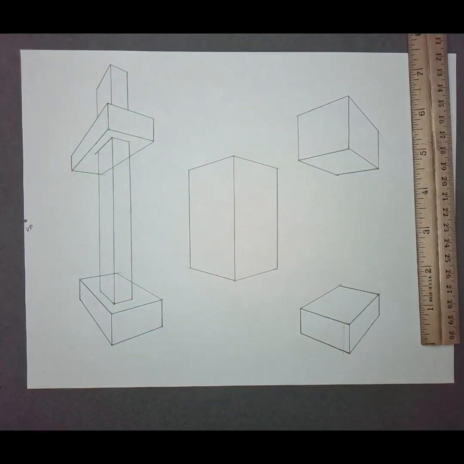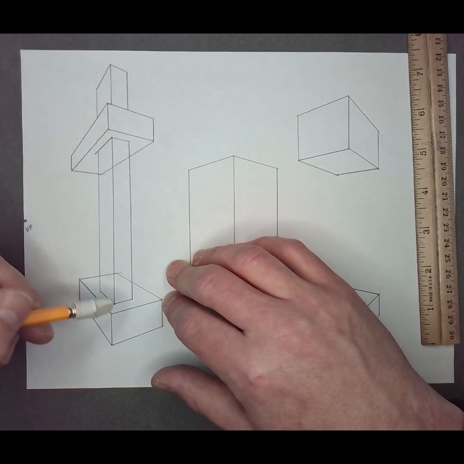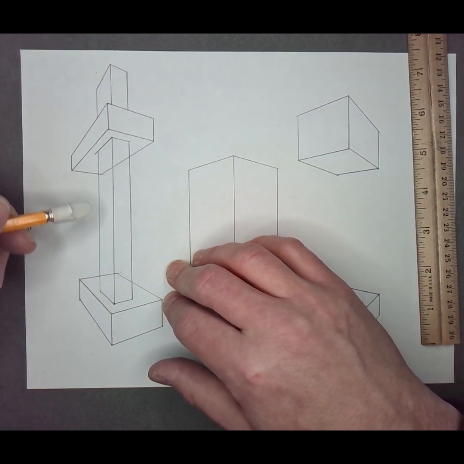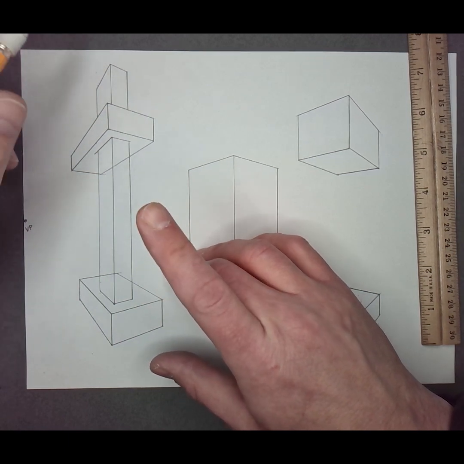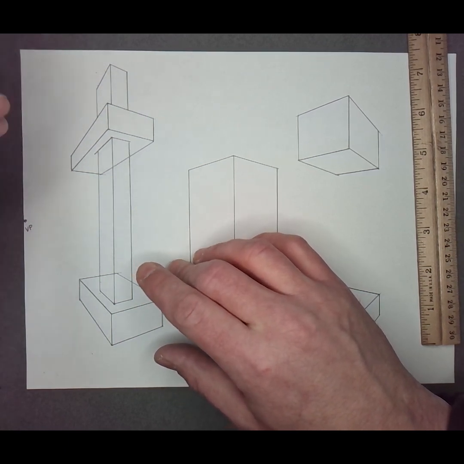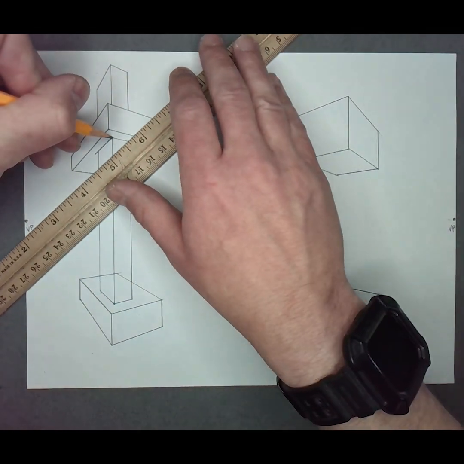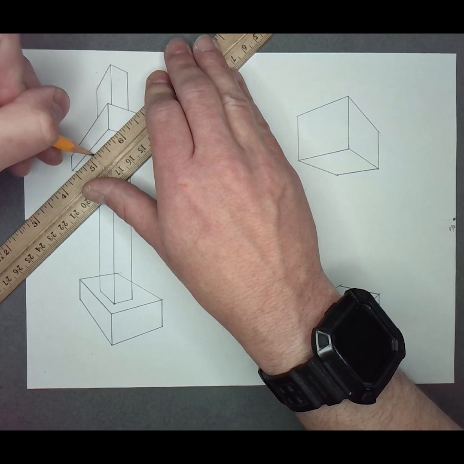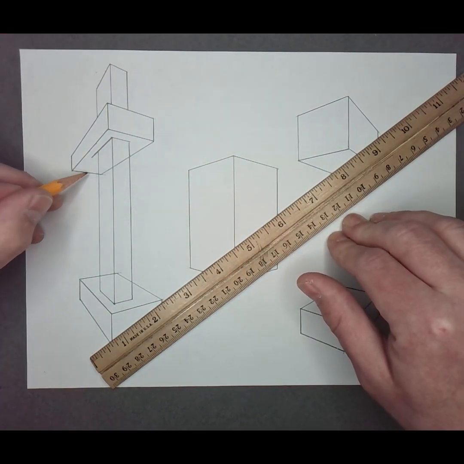So at this point, you now have a column that is resting on top of one box, ending right here, but then piercing up above it. To give it the pierced look, though, we're going to do something a little extra. Over here, I'm going to make this line go past the edge of the pillar. I'm not trying to touch all the way to this one, though.